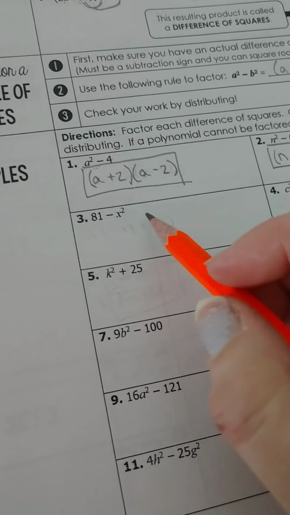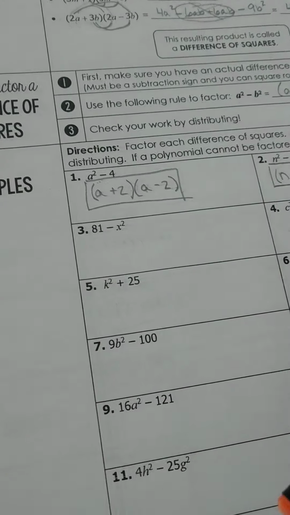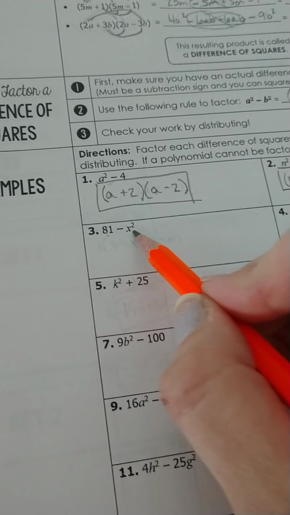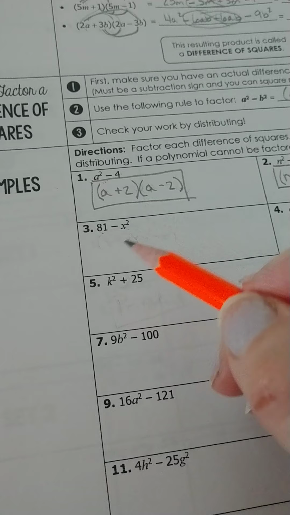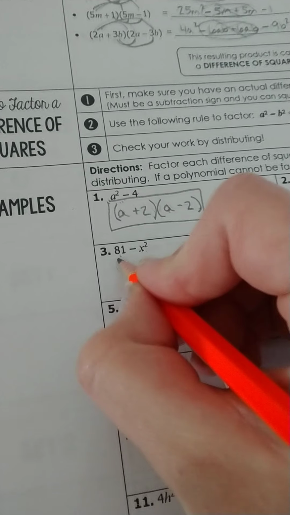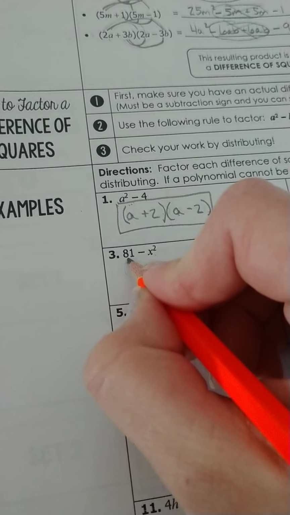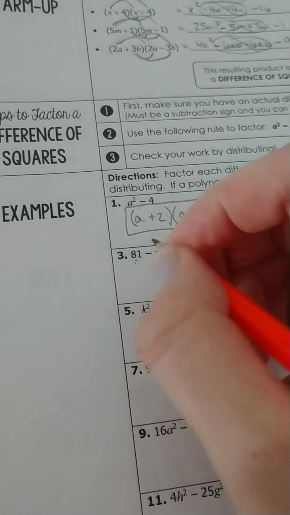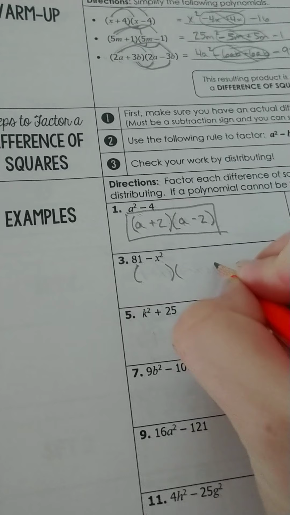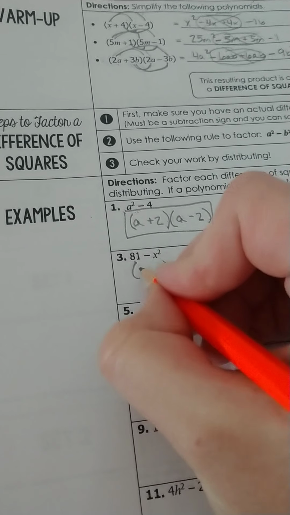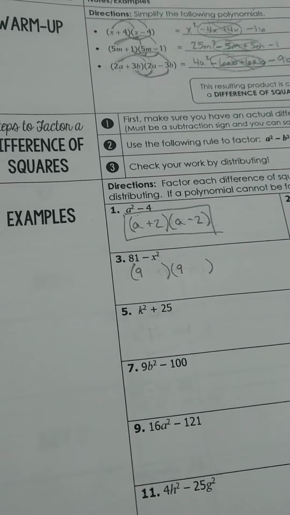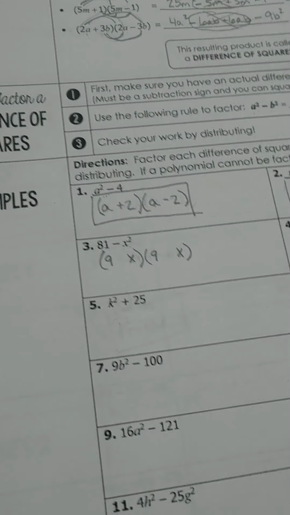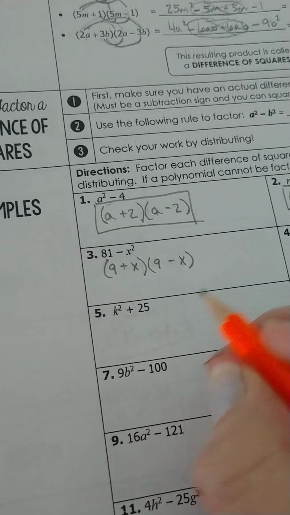So if you notice, number 3 is written backwards, meaning our number is written first and our variable is written last. That's fine, but your parentheses have to follow the same order. So is 81 a perfect square? Yes. Is x squared a perfect square? Yes. Is there a subtraction sign in between them? Yes. So 2 sets of parentheses. The square root of 81 is 9, so 9 is going to go first. The square root of x squared is x. It's going to go last. Then you got to have a plus sign and a minus sign.